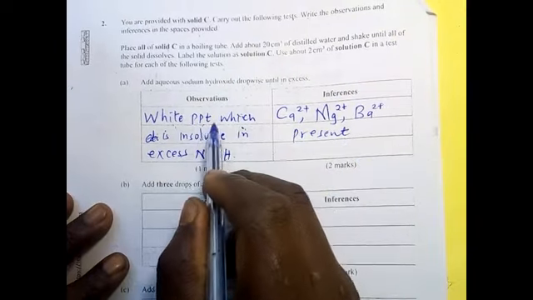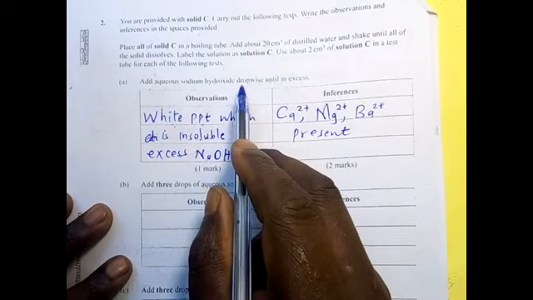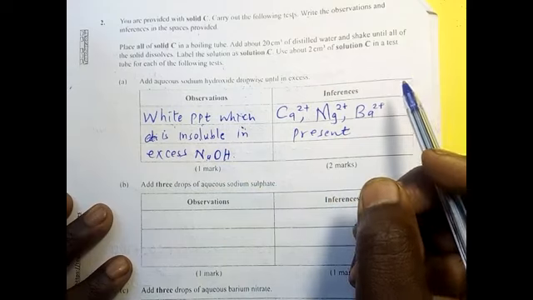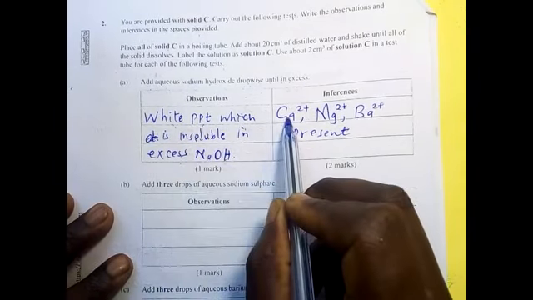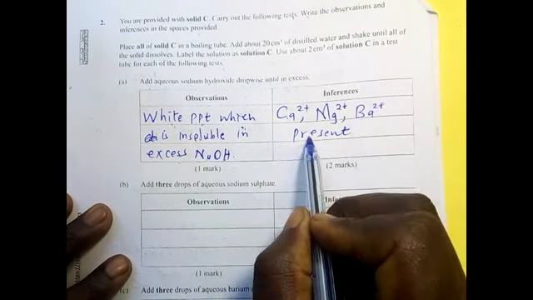If the white precipitate dissolved to form a colorless solution, then we know the amphoteric ions are there: aluminium, lead, and zinc. But since this one is insoluble in excess, it means that calcium ions, magnesium ions, and barium ions are present.